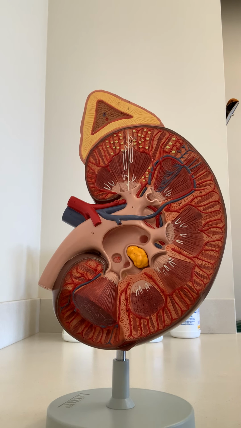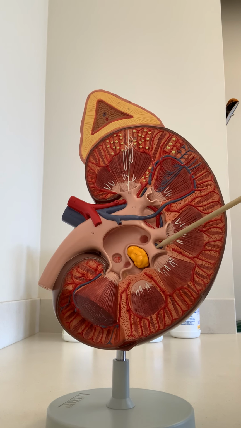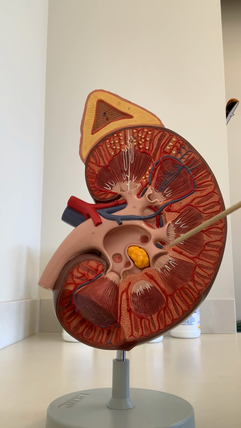Okay, and each papilla is partly covered by this funnel-shaped structure. This is called the minor calyx. So the papilla is covered by the minor calyx.